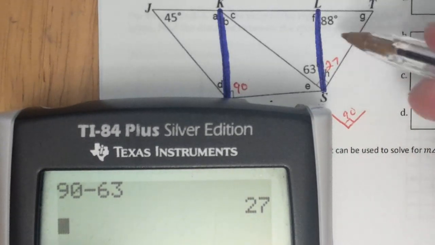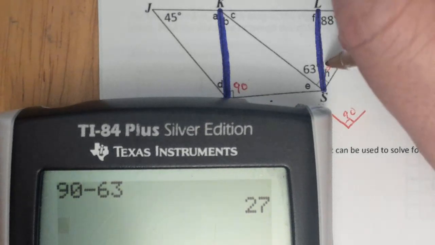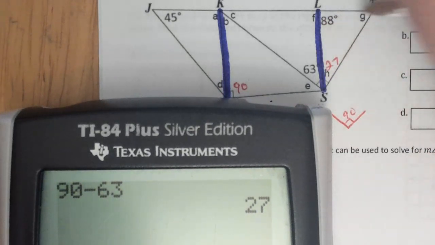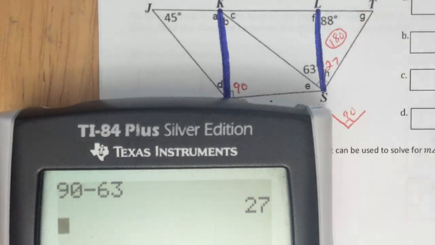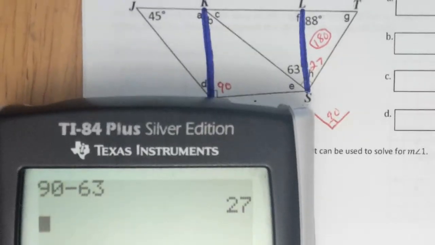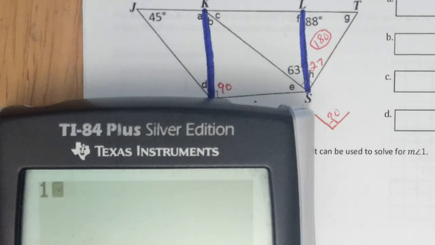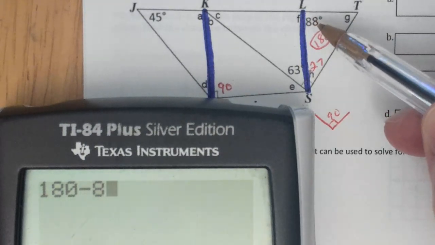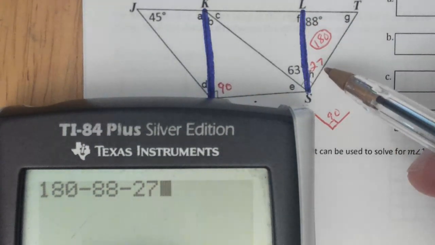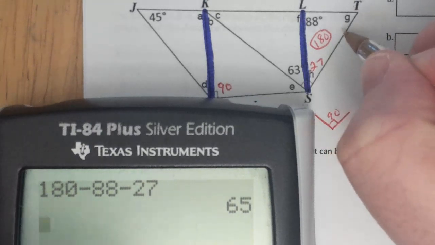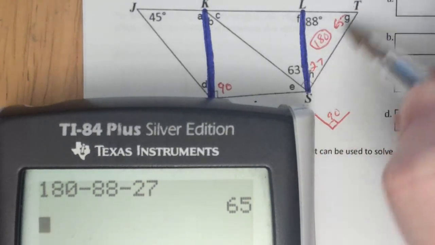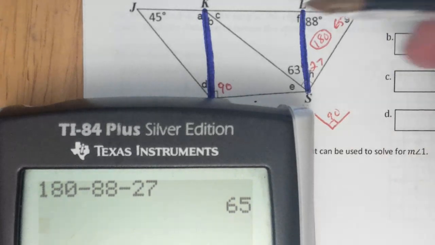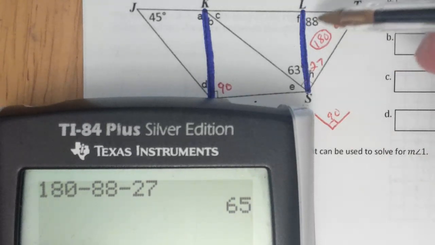Now we also know that the angles of a triangle, every time we have a triangle right here, are going to make 180 degrees. So if that's 180 degrees right there, then I know that 180, if I subtract the 88 and I subtract the 27, I'd be left with 65. So this angle right up here is 65. So we found all three of those angles. Awesome.